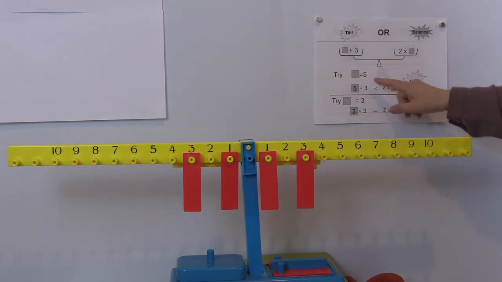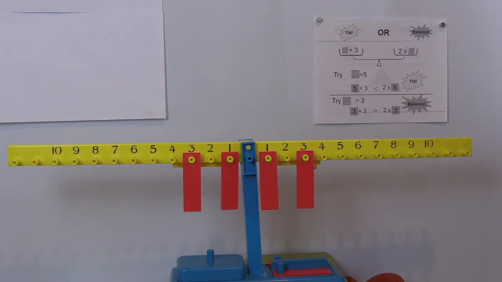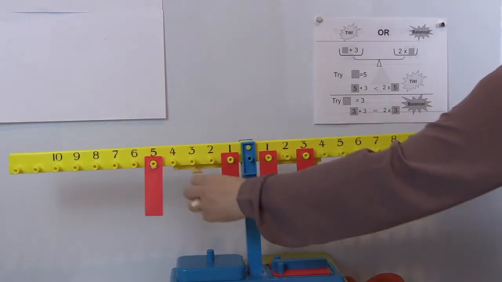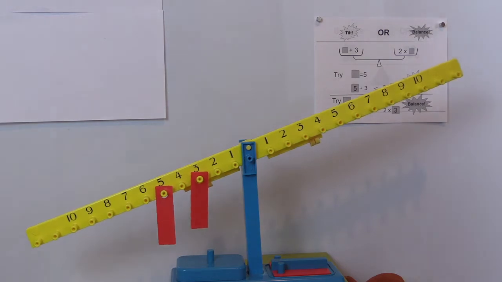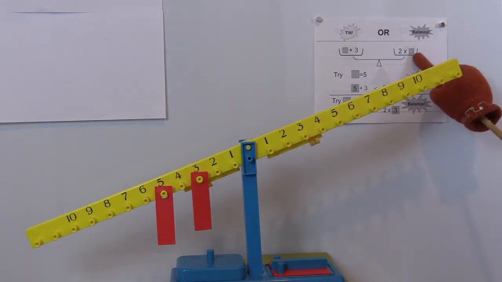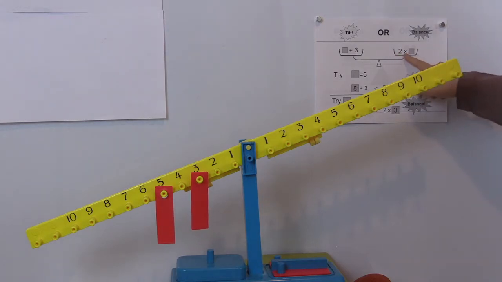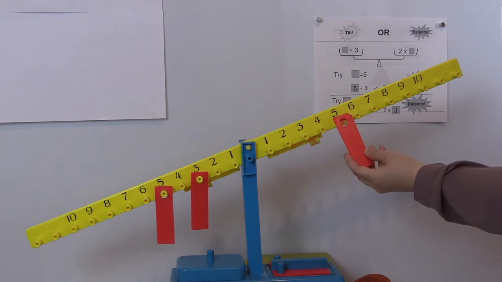I want to try 5 first. So this side is 5 plus 3, right? So I'm going to put 5 and 3 on this side. And the other side, it says 2 times 5 because I'm trying the number 5. 2 times 5, so I can do 5 groups of 2 or 2 groups of 5. It doesn't matter because of the commutative property. I want to try 2 groups of 5. So I'm going to put 1, 2, 3, 4, 5, 2 groups of 5 here. See what's going to happen.